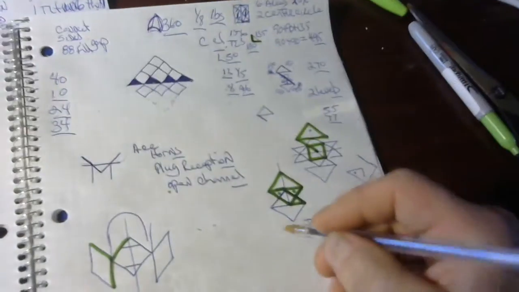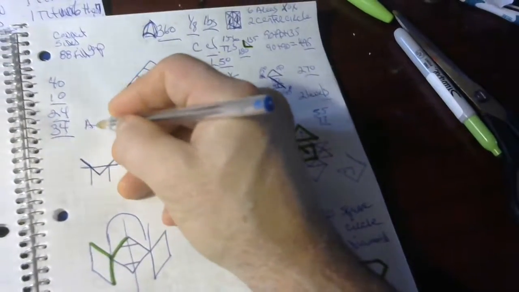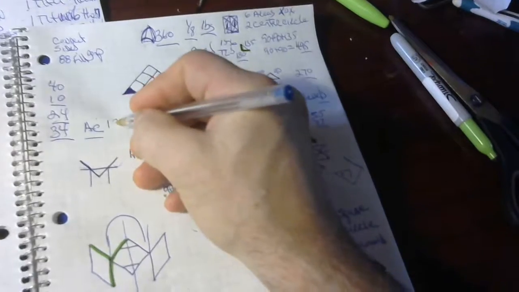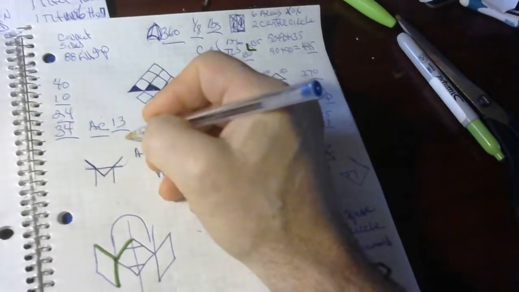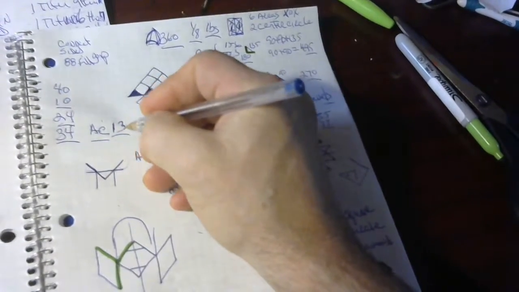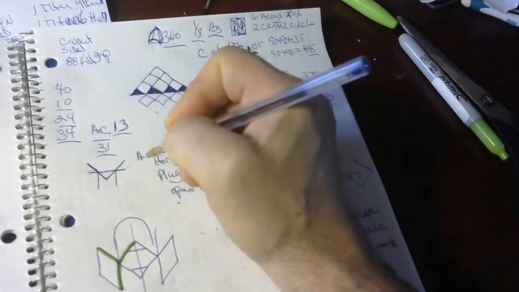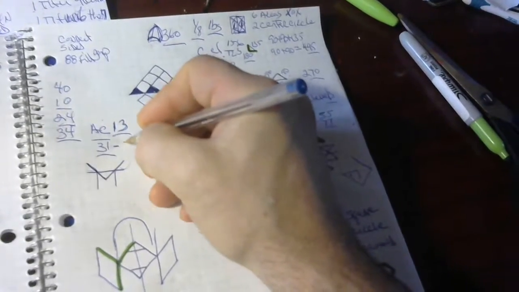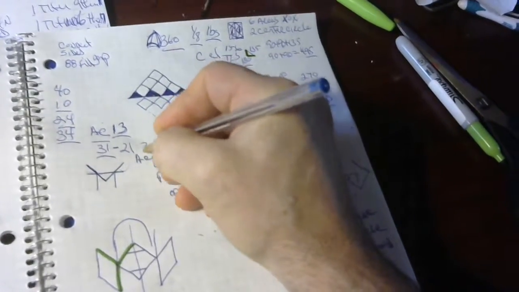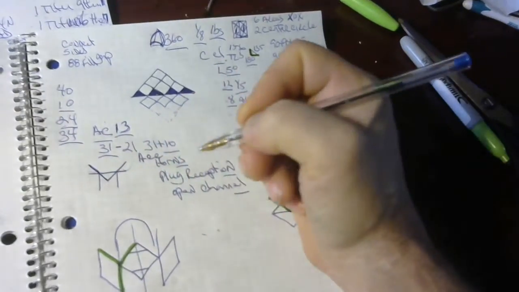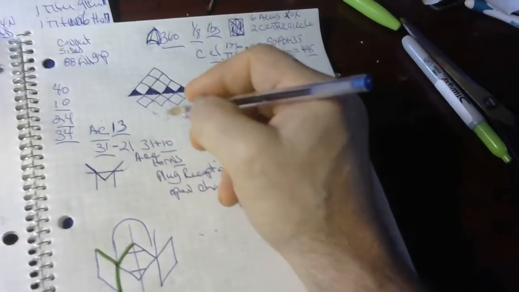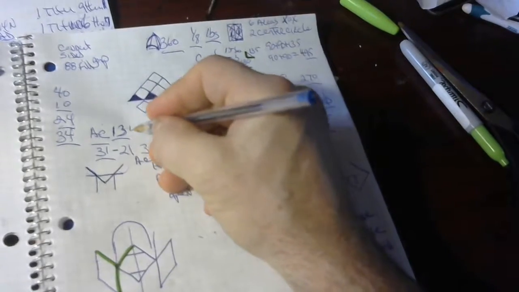Super Bowl score last year. Will the Super Bowl score this year be AC? 13? How do you get 13? We got 24 points? Well, maybe we'll get 31 points in the Super Bowl this year, and it'll be 31-21 or 31-10 in order to create the AC-DC numbers, in which we now need a 4.